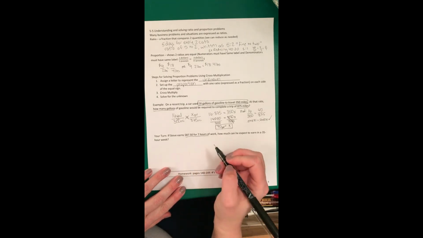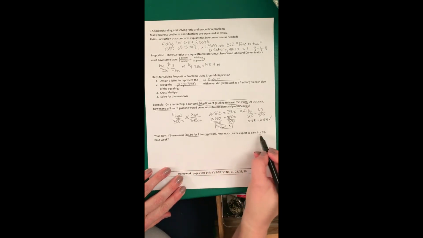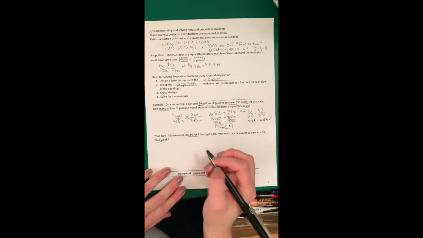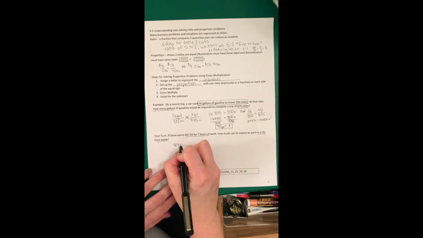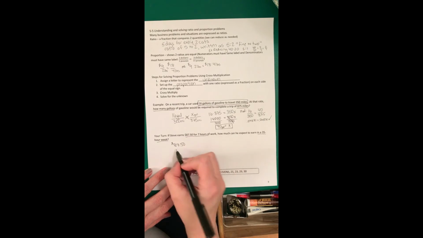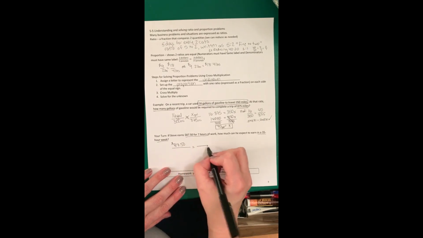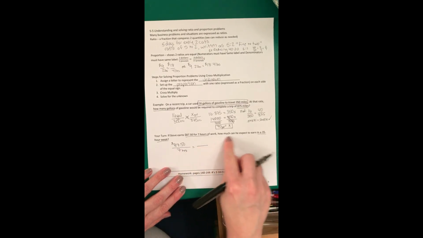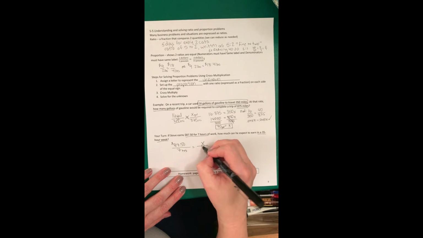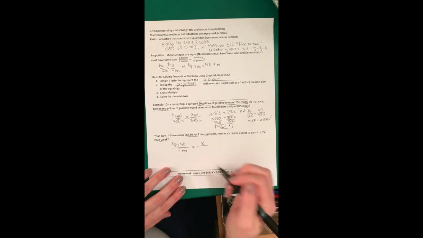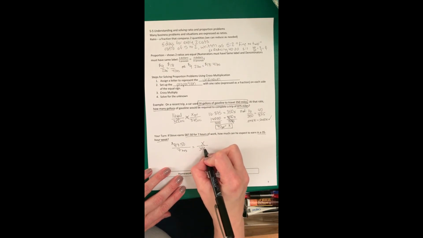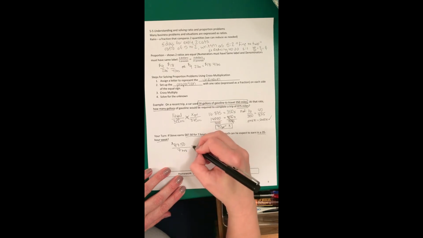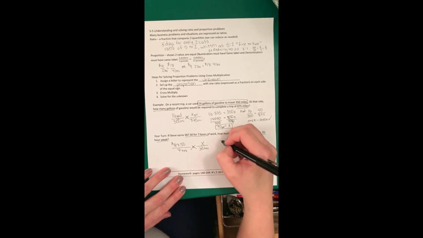Okay, so if Steve earns $87.50 for 7 hours, how much can he expect to earn in a 35-hour week? So keeping in mind that the dollar amount is on top, and he gets $87.50 for 7 hours, and they want to know how much can he earn. So how much money can he make? That's what we're looking for over 35 hours. So we are going to cross multiply.